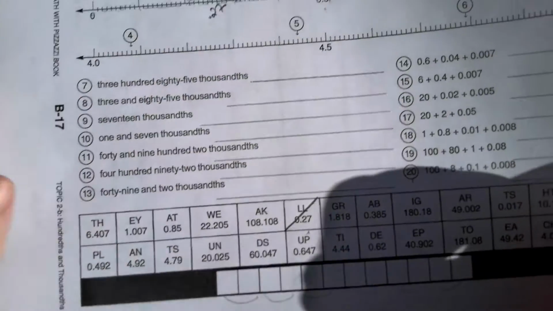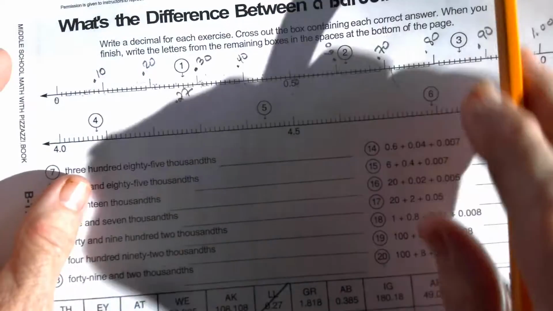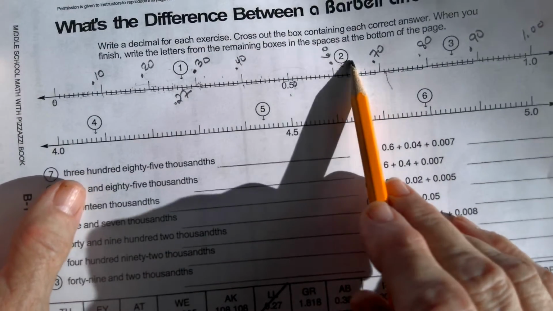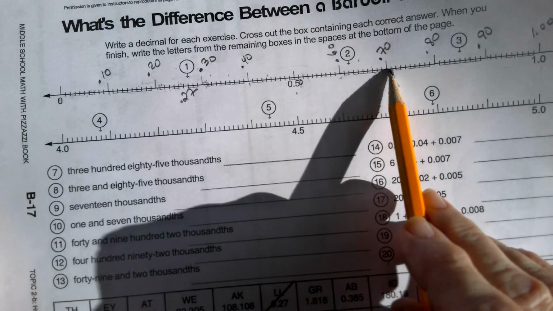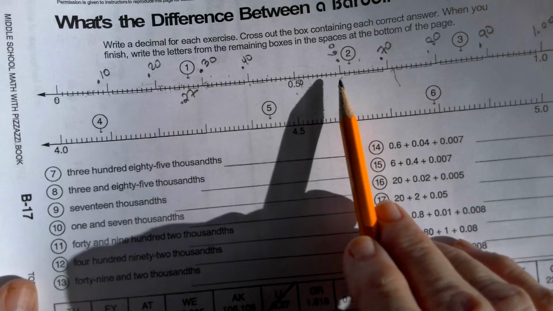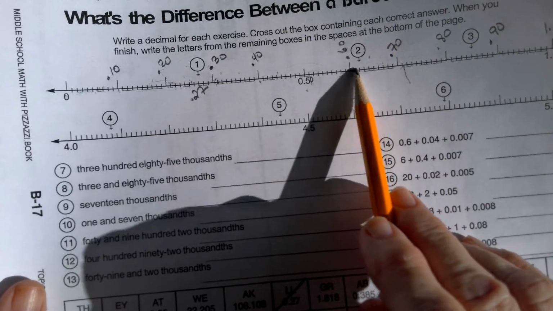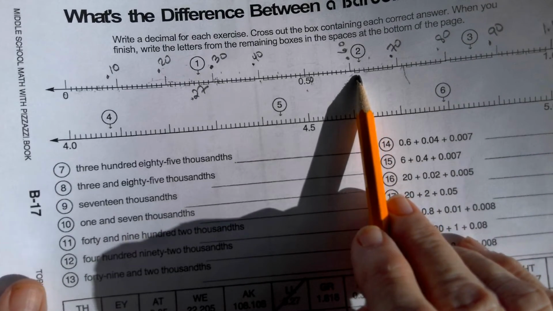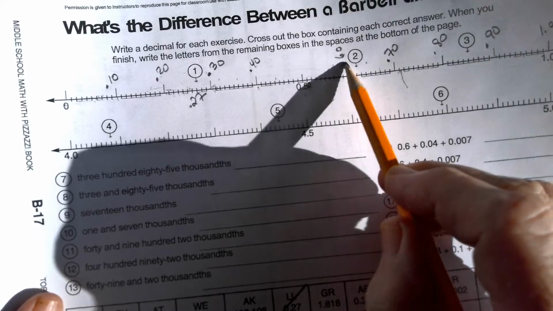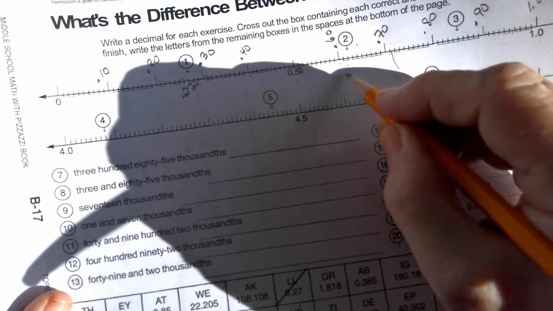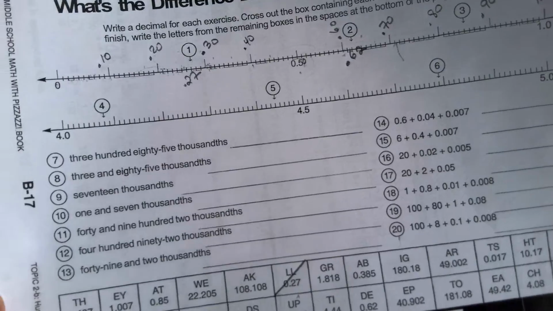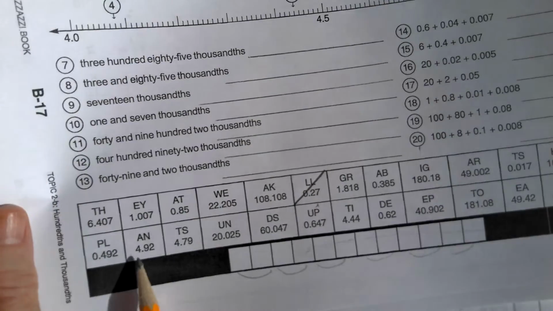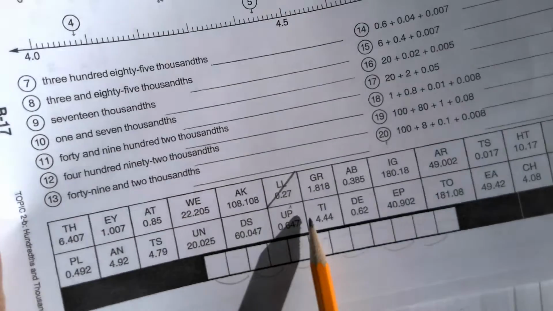Let's go ahead and look at another one. The number 2. Who thinks the number 2 is between 60 and 70? Who can count over and see what this is? 62. 60, 61, 62. So put your answer right there and make sure you find it down here. 62.